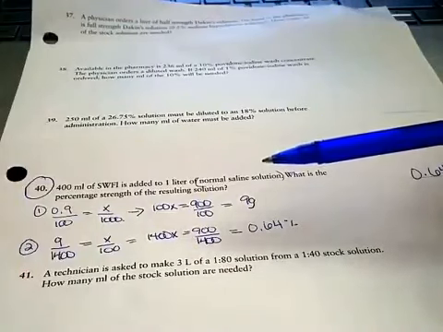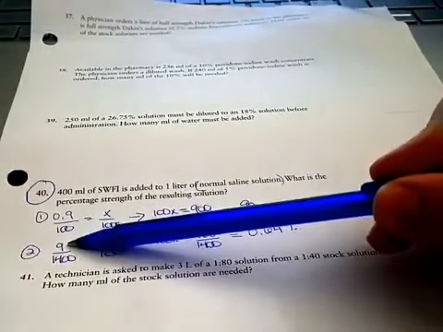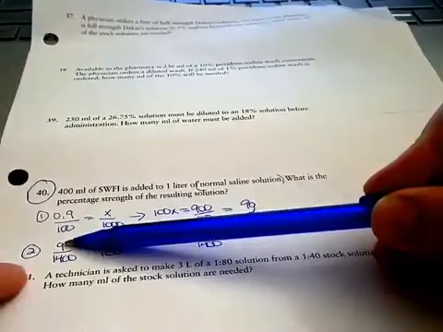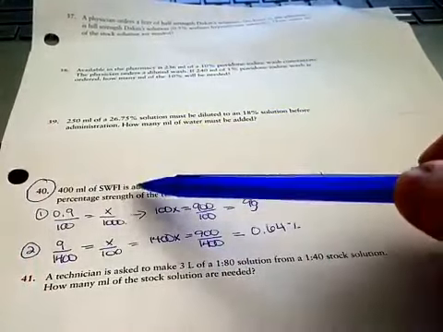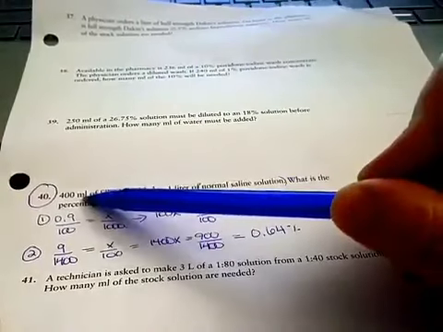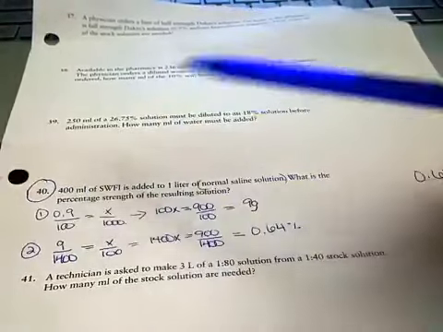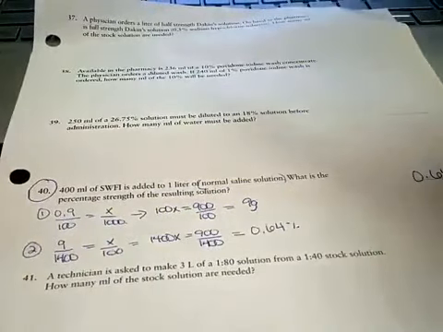Okay? Then you get that 9 grams and you say, well, I have 9 grams in a total of 1,400 ml, right? The liter, because you're adding the 400 to the liter. 1 liter is 1,000 ml, and 400 ml is what you're adding. So you have 9 grams in 1,400 ml.